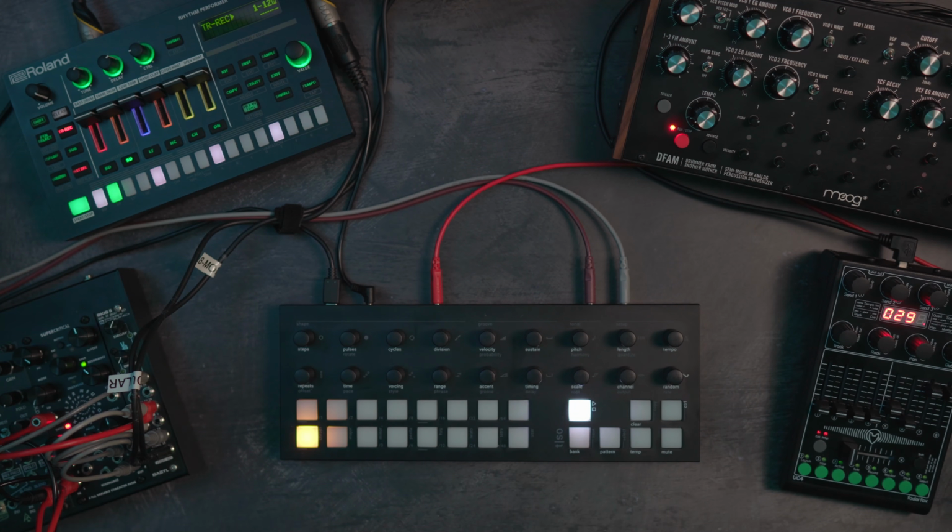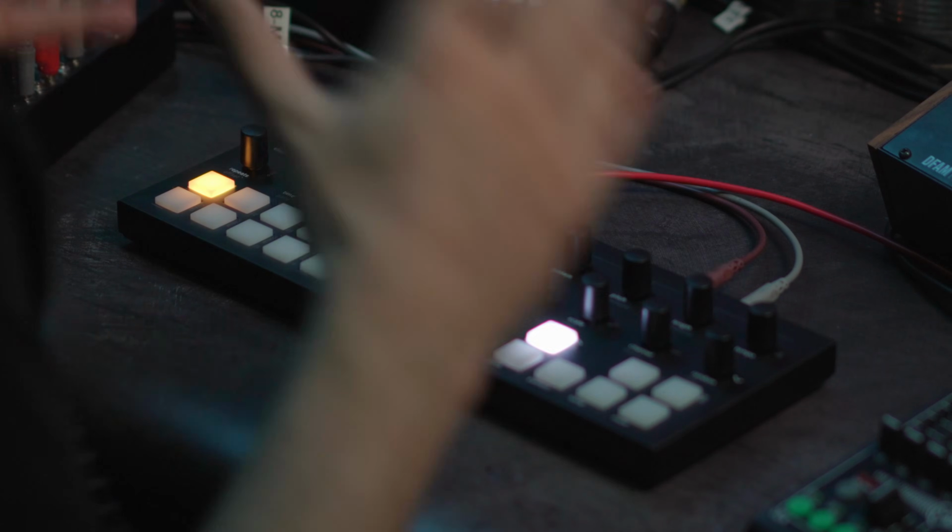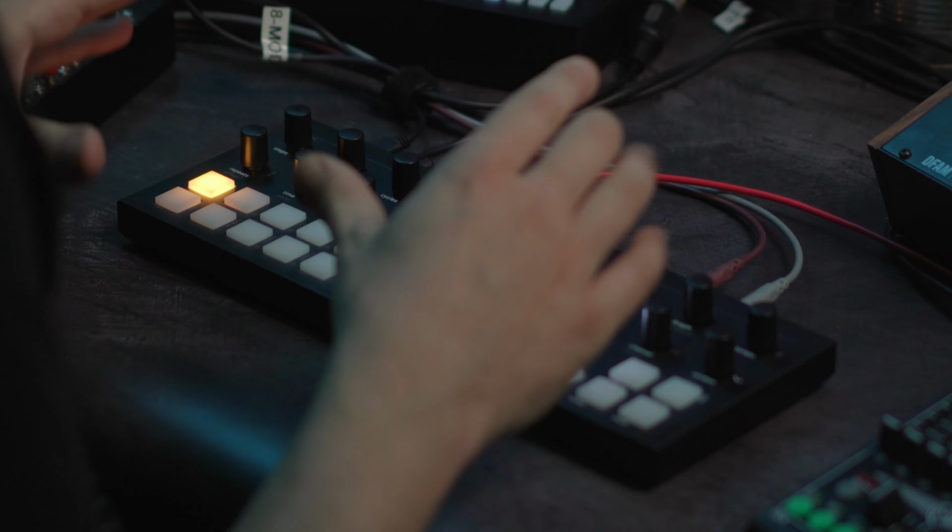Today I wanted to talk to you about the Torso T-1. It's quite a special sequencer, a bit unusual compared to your classic step sequencer. And you can see you can quickly create something and play around. And what I love about this machine first is the 16-track step sequencer.